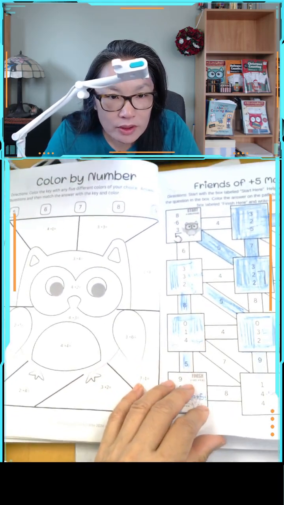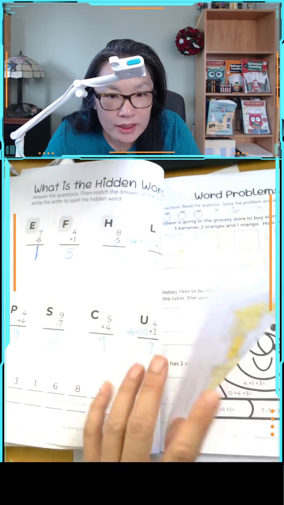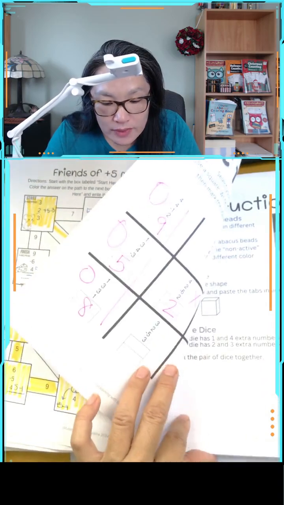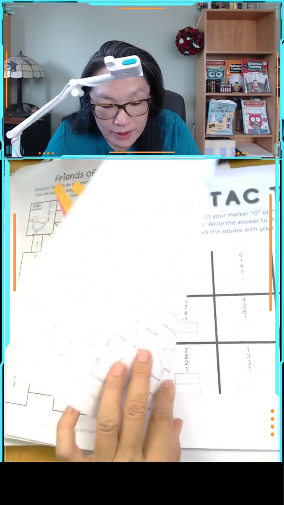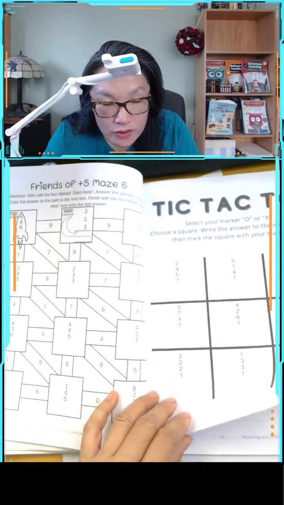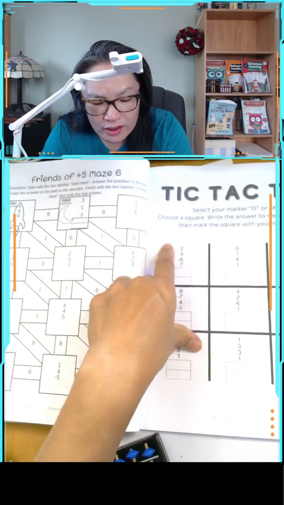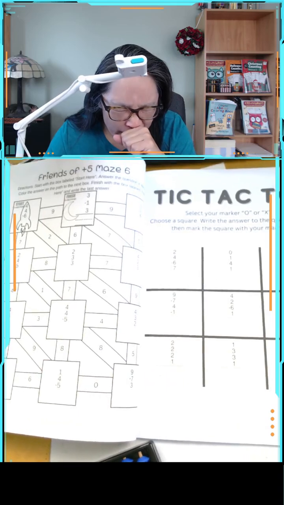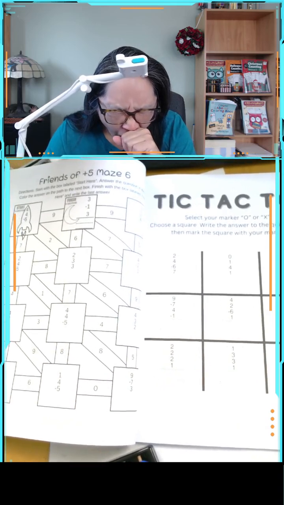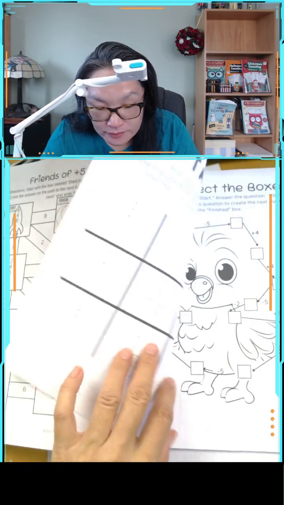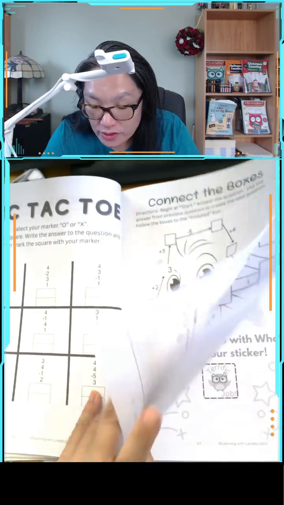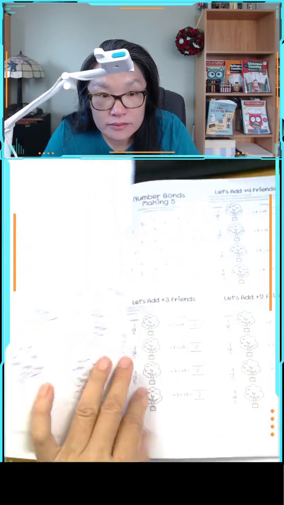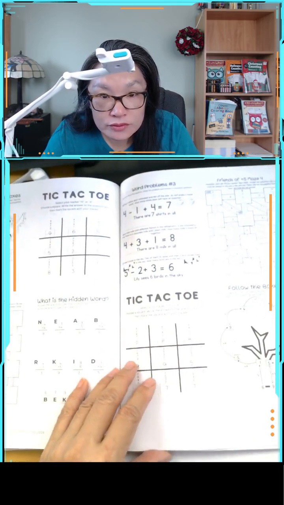I have color by number, and then I have the mazes, and then I have word problems and hidden words. And that's it. Those are all my activities, and then a lot of it is just understanding how to make a 5. And there's a tic-tac-toe. Tic-tac-toe is just you place the placard, answer the question. And then this is connect the boxes. And if you're ever wondering, the answers are in the back of the book. Like that. Cool? Cool.